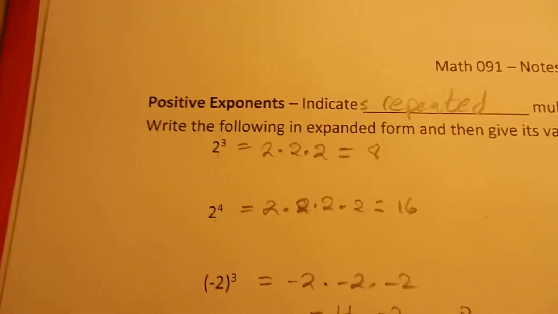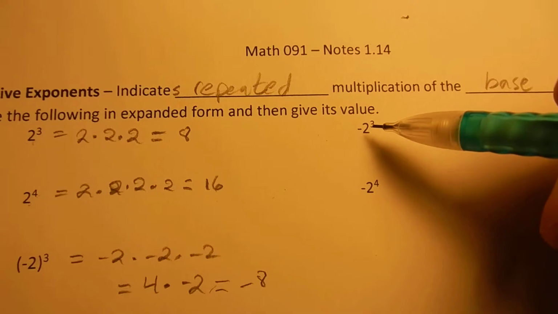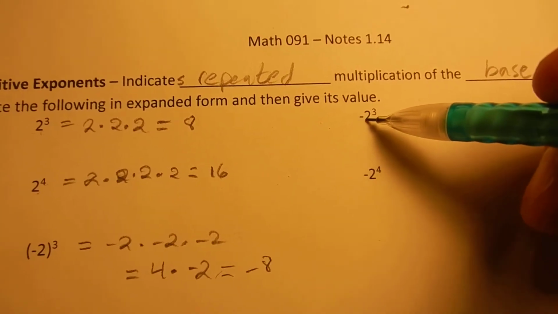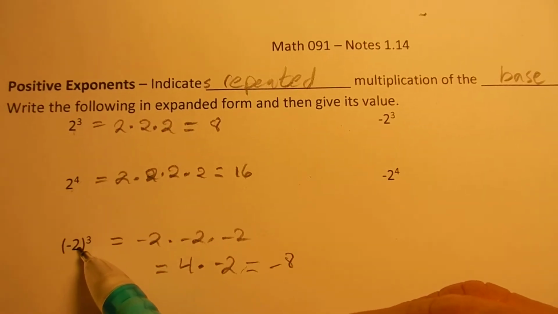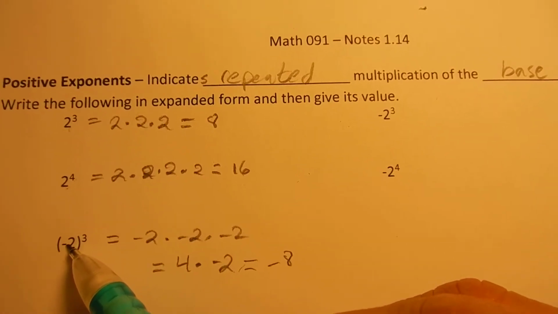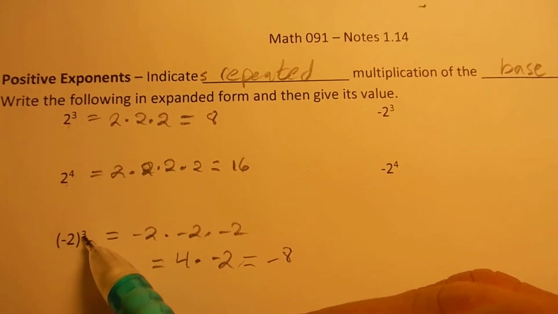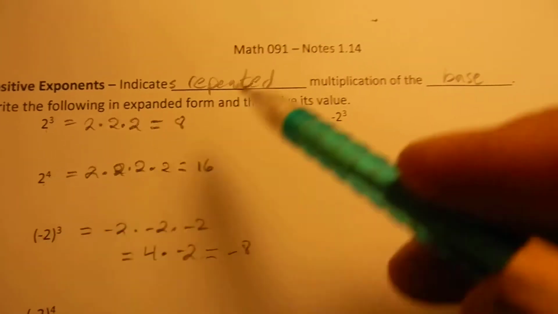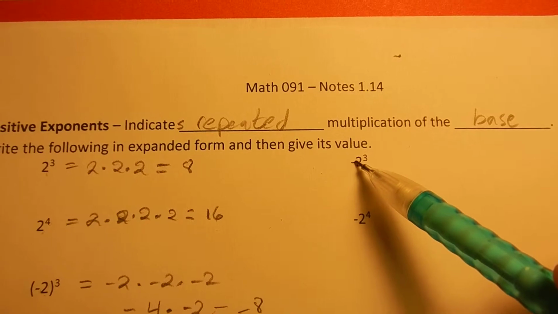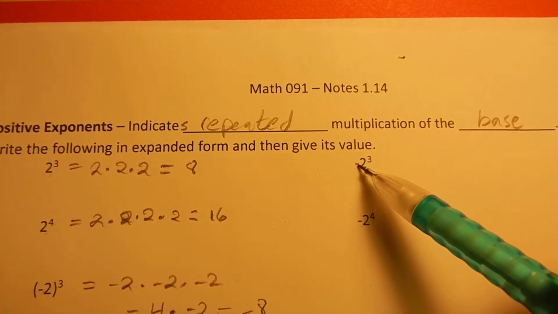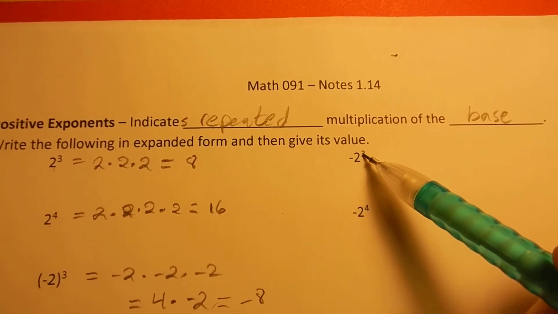Now let me back up and go to this next one and look at this. Right off the bat, you probably want to say negative 2 to the third power. But that's what this means, negative 2 to the third power. And we indicate we're talking about a negative by the use of this parentheses here, so that the 3 applies to the negative. Here, the 3 does not apply to the negative, or this sign here, and we should think of this sign as the opposite of.